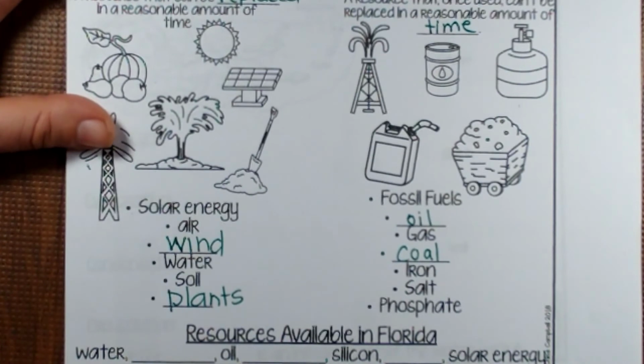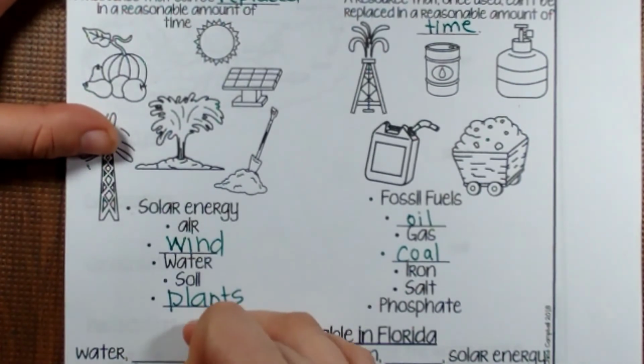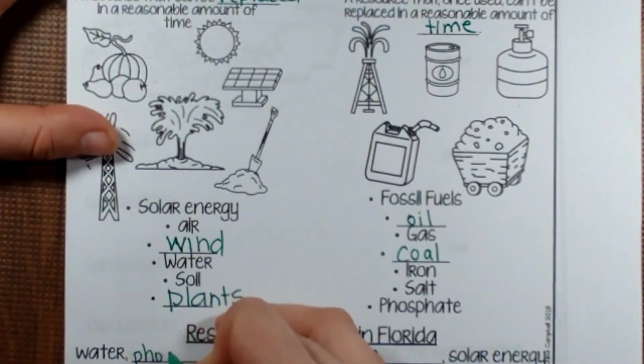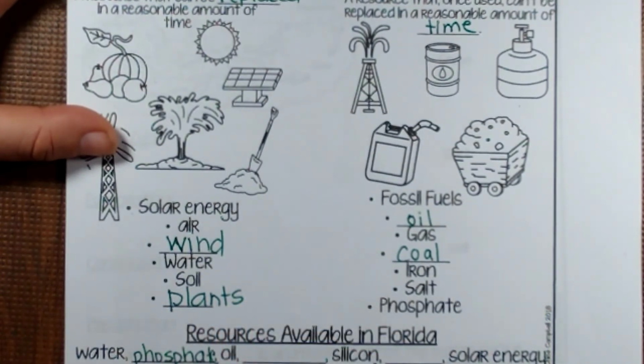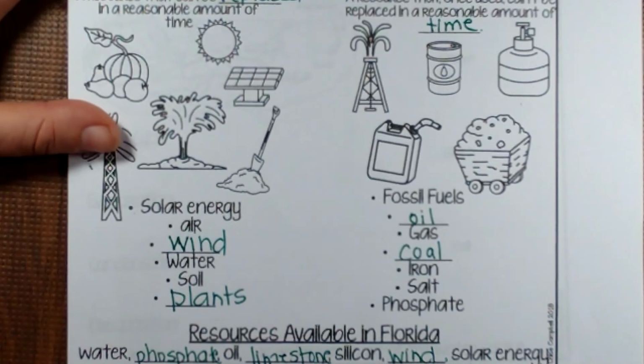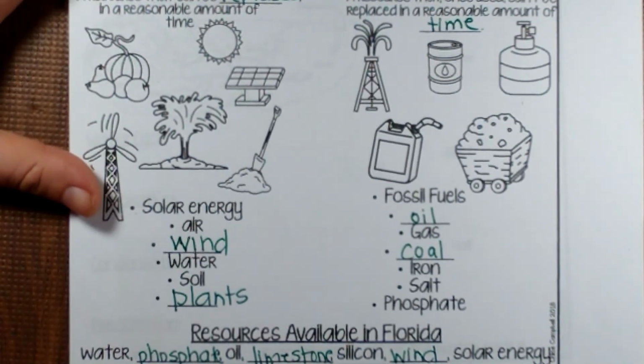And our resources in Florida are water, phosphate, oil, limestone, silicon, wind, and solar energy. And those are our notes for resources.